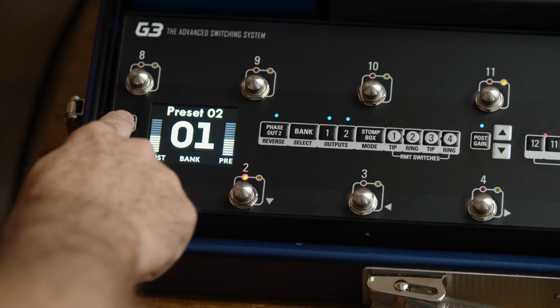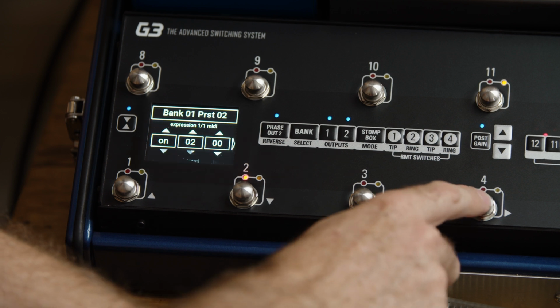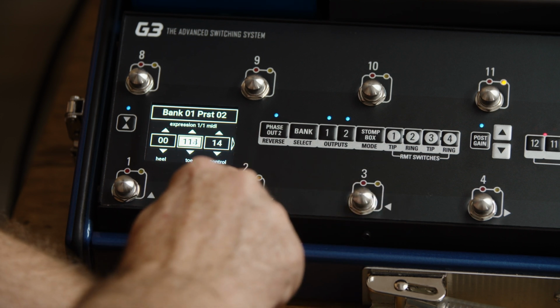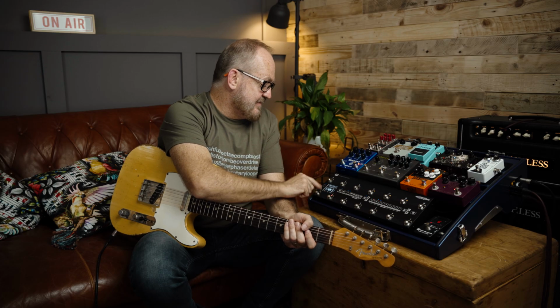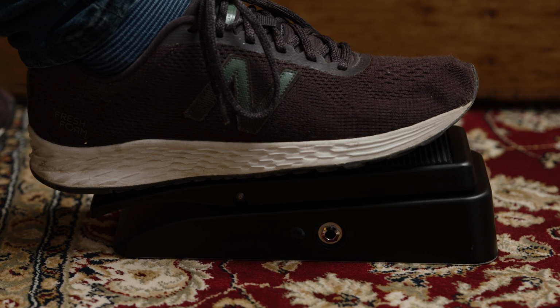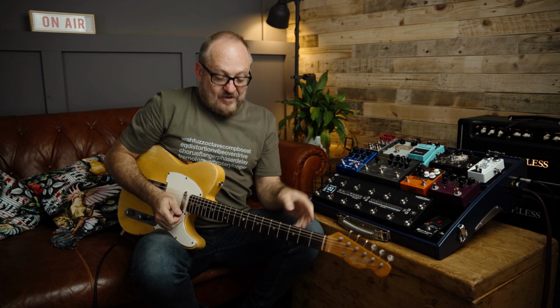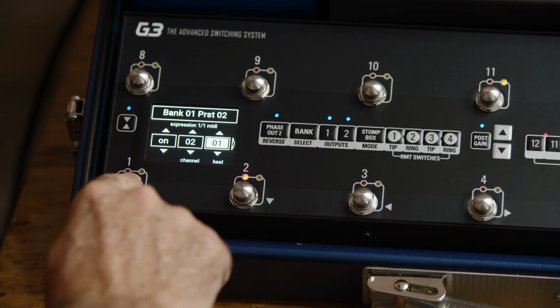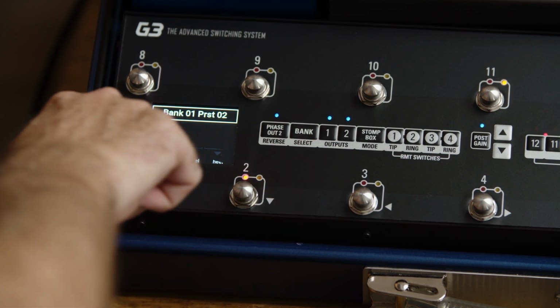So what I want to do is set the expression pedal to only go halfway. Okay, so I go in here, back down to the expression pedal. And where I've got my toe position at 127, I'm going to make that 64. Okay, so I'll come out of that now. So now when I lean forward, I still have all the dry signal in there. And it might be that on the heel position, I want to keep a little bit of delay in. Say 10. So now on the heel position, a little bit of delay.